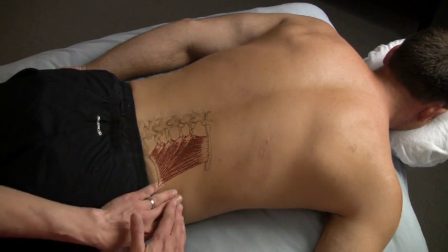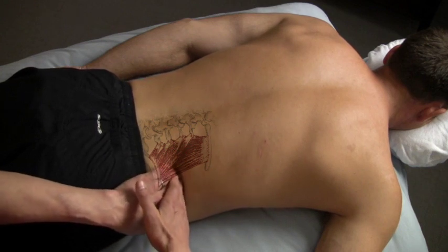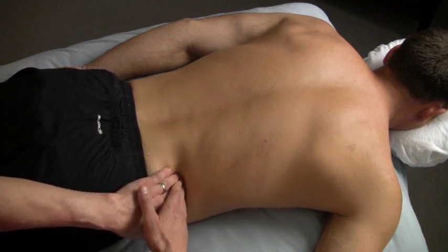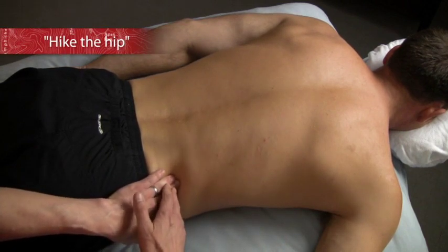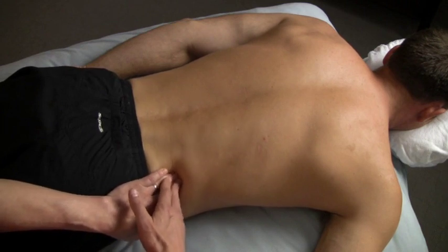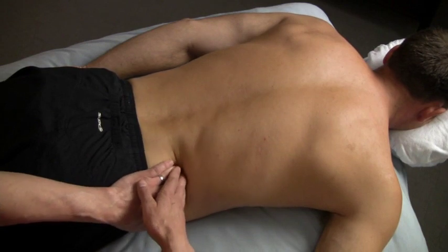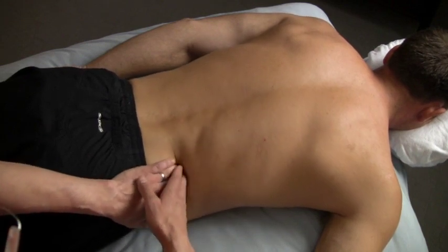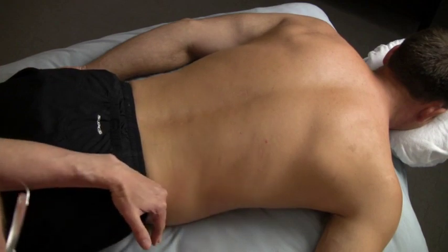So let's check it. I'm going to just set my fingers into that space. I'm going to start laterally. And I'm going to ask my partner to go ahead and bring this hip toward this shoulder. Fabulous. And just a very small contraction, I can feel the QL contract. And go ahead and relax. Good. And now with the tissue relaxed, I can really get my finger into this space between the bottom of the rib cage and the top of the pelvis.